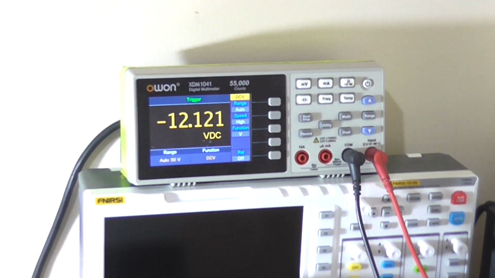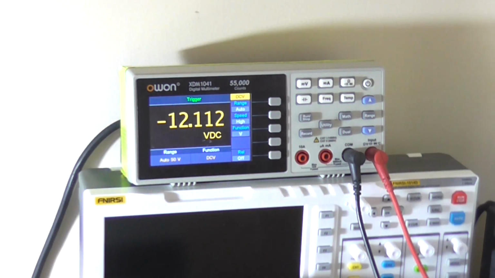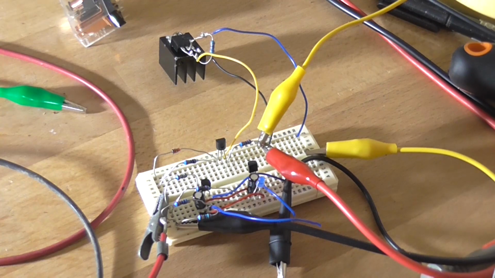We've got 12.1 volts minus, because I've configured my multimeter leads with the positive going to the negative output, so we can see that it's a negative voltage. Now if I increase the supply voltage on one side, not much happens. So if I increase the other side, not much happens. It does jump up by probably 20 millivolts, but it is actually functioning as it should. So the little circuit is functioning.